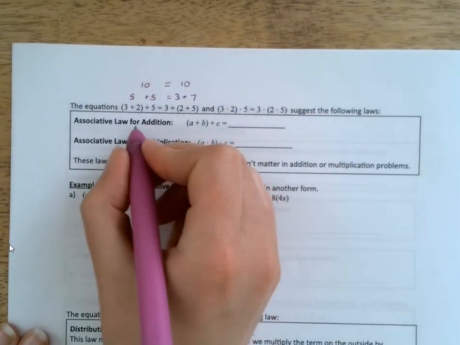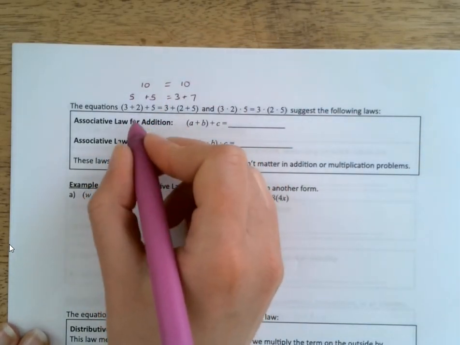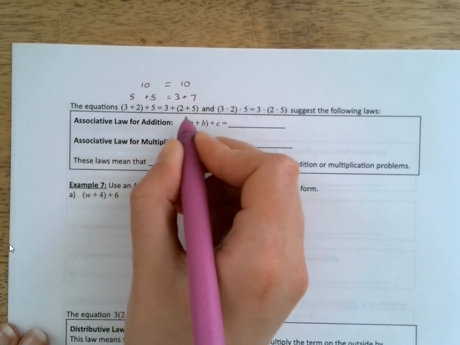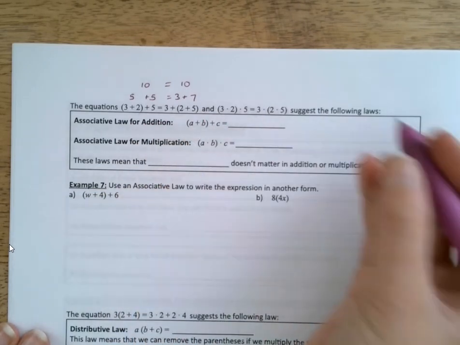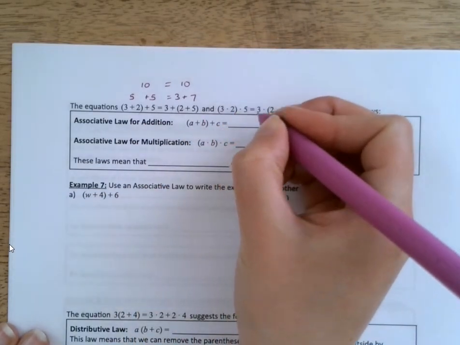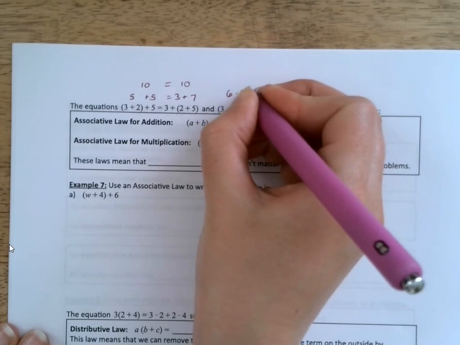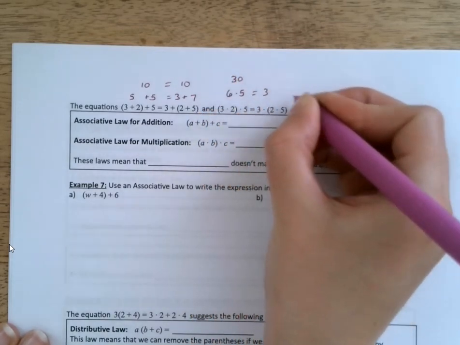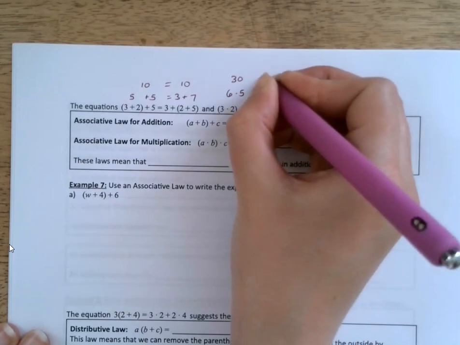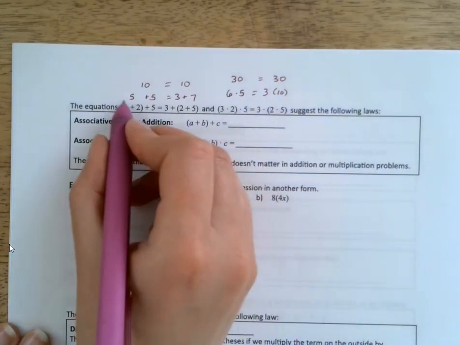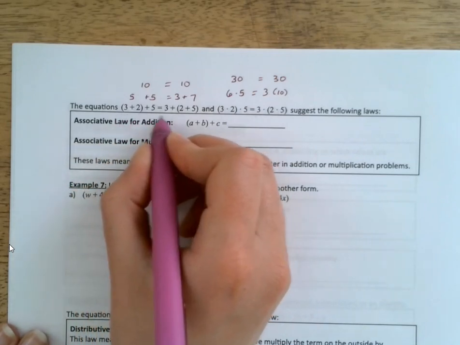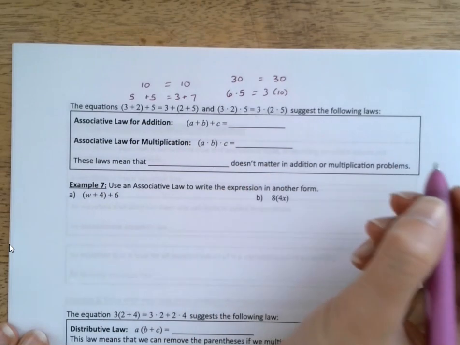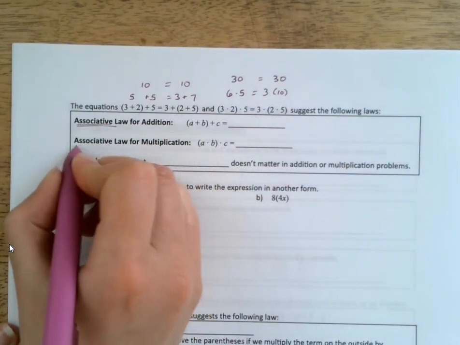So you can verify for yourself that this is a true equation, but the places where the parentheses are different. The numbers are all the same, and their order is all the same. It's the grouping that's different. In the next one, this is a multiplication problem. 3 times 2 is 6 times 5, that's 30. Or 3 times 2 times 5, which is 10, that's also 30. So the grouping, as long as they're in the same order and as long as you have all additions or all multiplications, doesn't matter. This is the associative law.